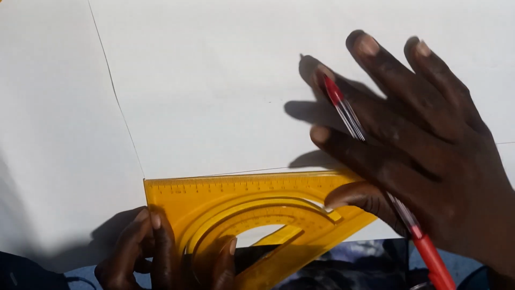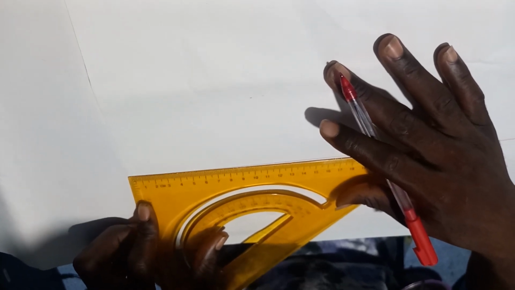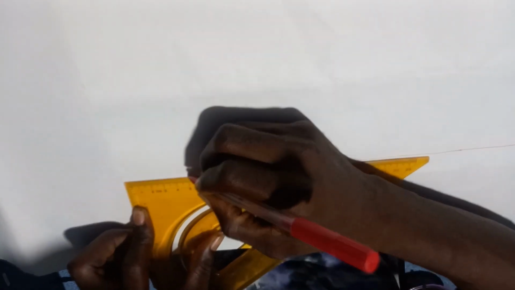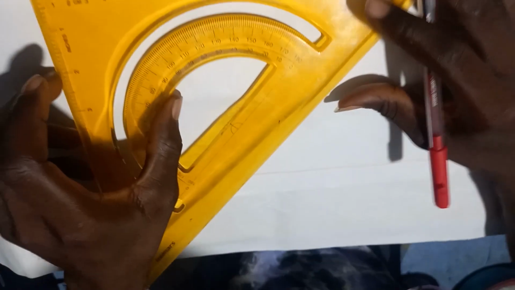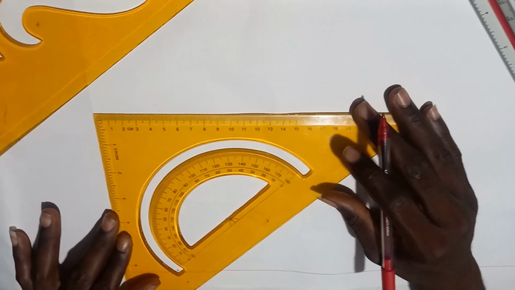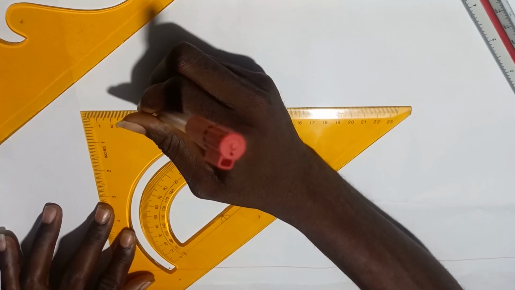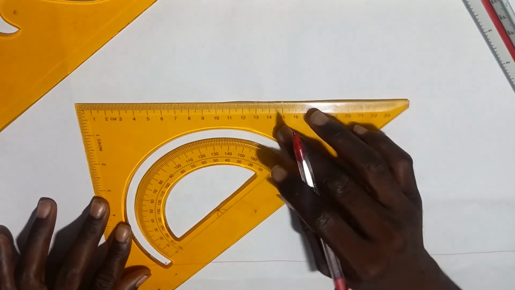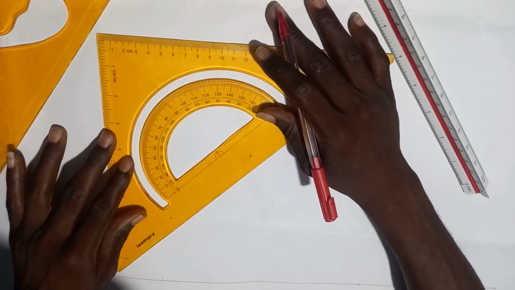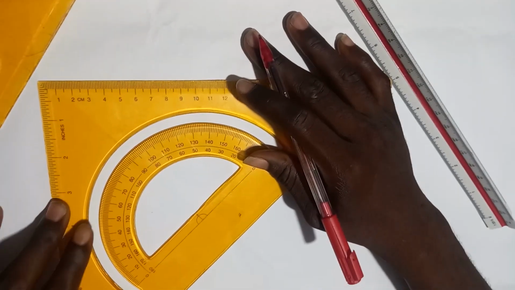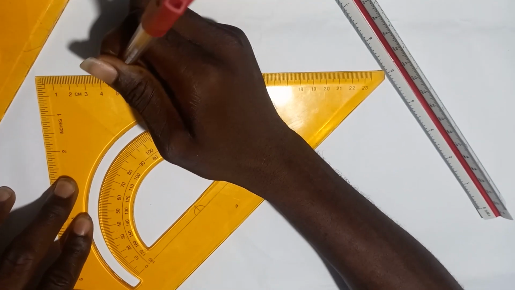I'm also going to mark out this side. Let me use 5 centimeters.